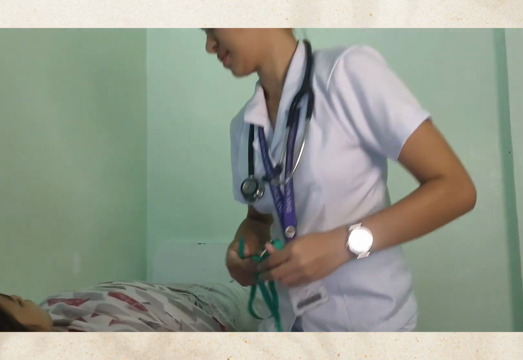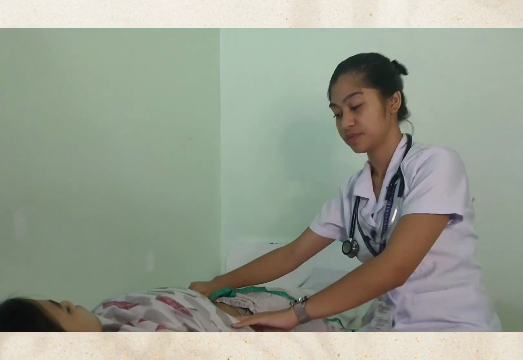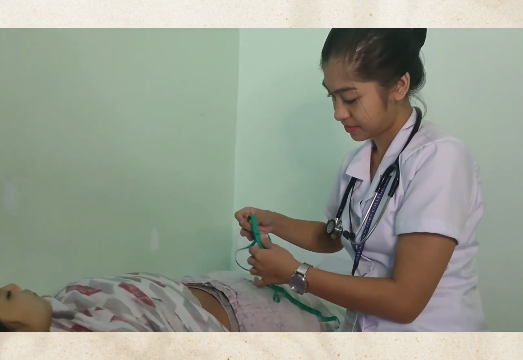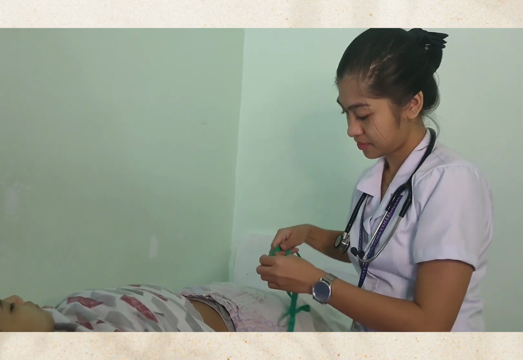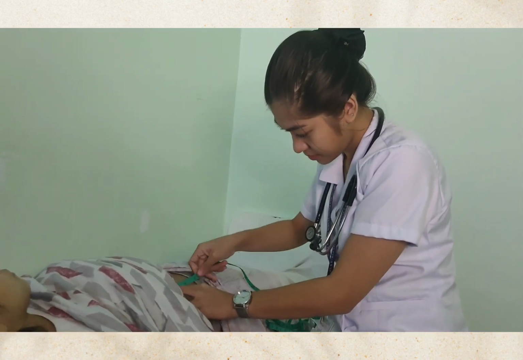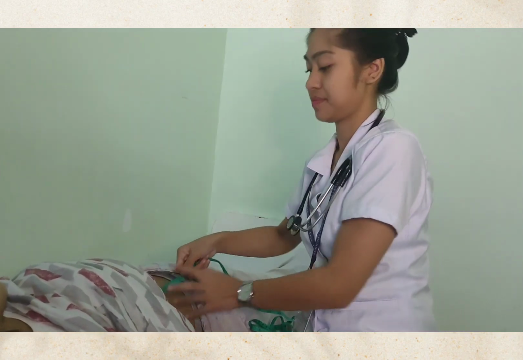So then, after that, you have to measure the distance between the two marks. So this is the liver span. So you have to repeat the percussion of the liver at the mid-sternal line.